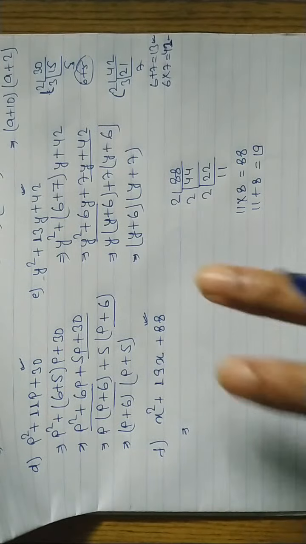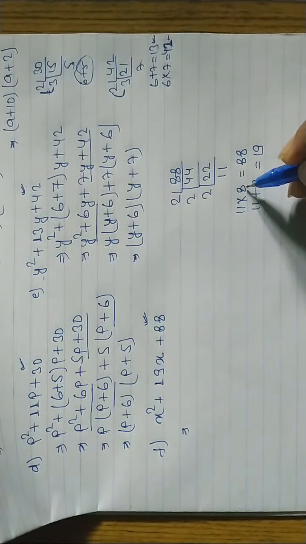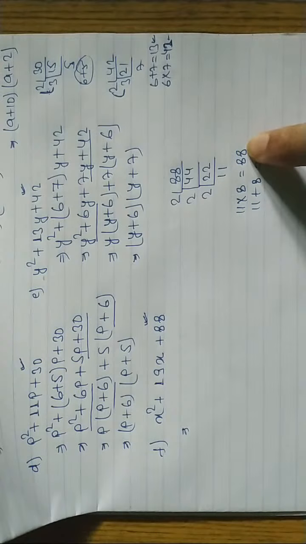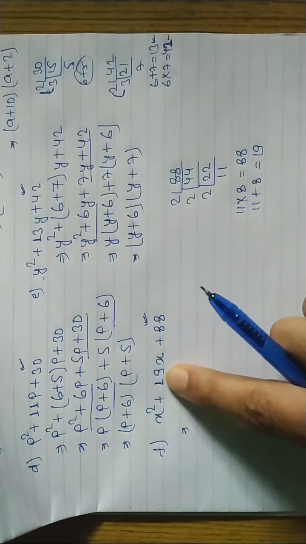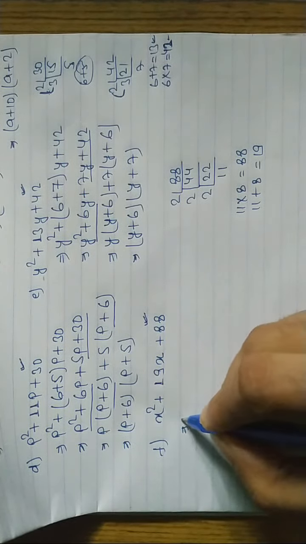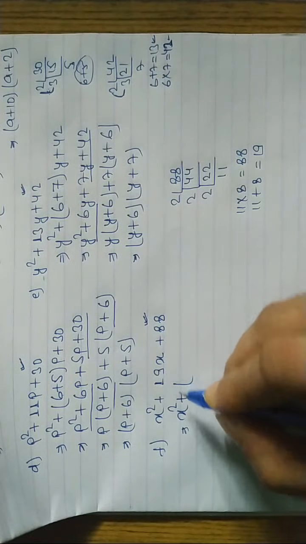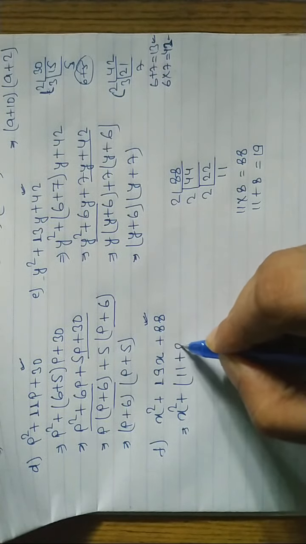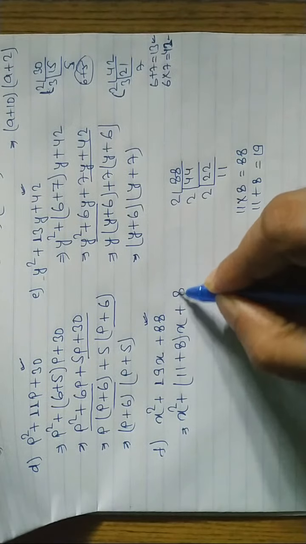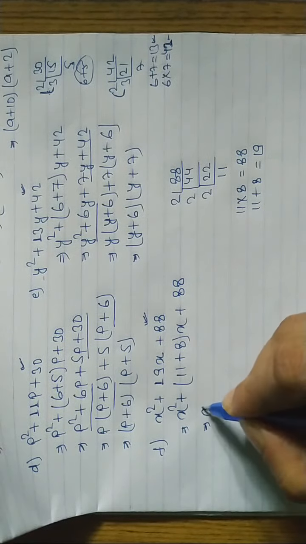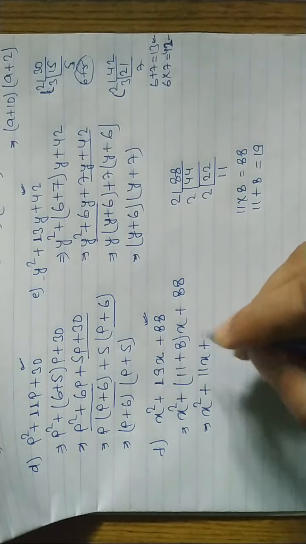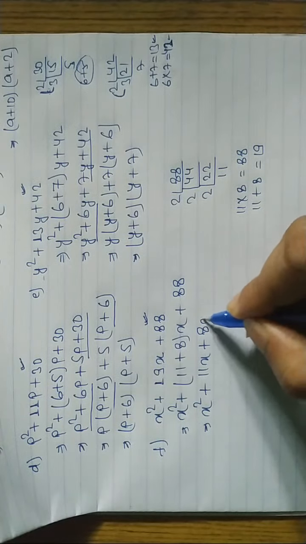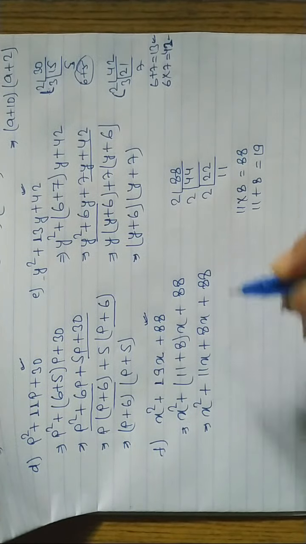So what are the two factors? 11 and 8. When you multiply, we get 88, and when you add, we get 19. We have to find that type of factor whose multiplication is 88 and addition is 19. X squared plus, in the place of 19 we write 11 plus 8, x plus 88. X squared plus 11 into x, 11x, plus 8 into x, 8x, plus 88.